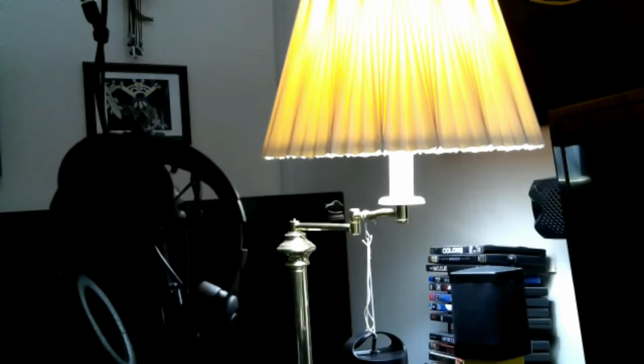Alexa, turn off desk lamp. Okay. Alexa, turn on front lamp. Okay. Alexa, turn on bedroom light. Okay.